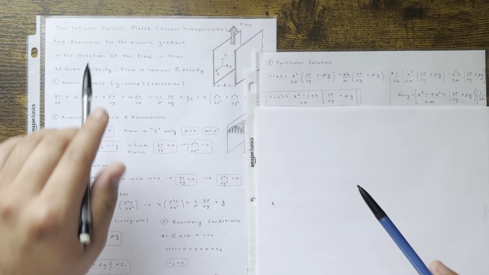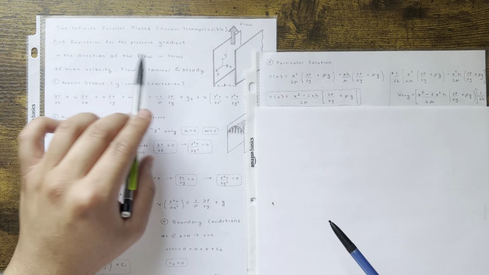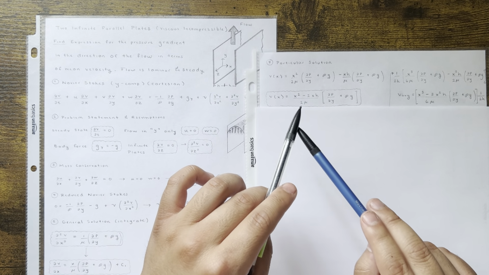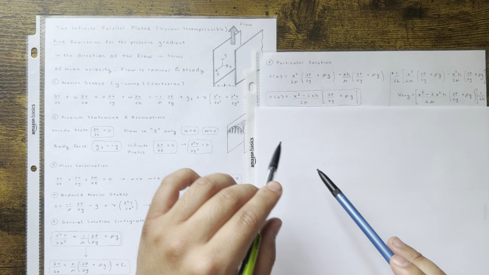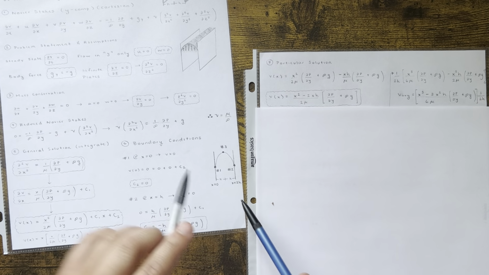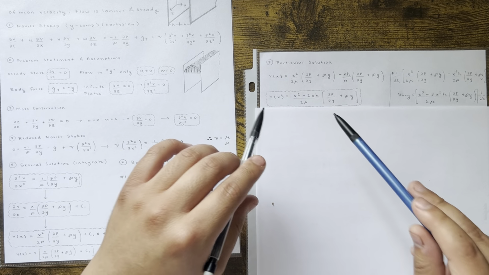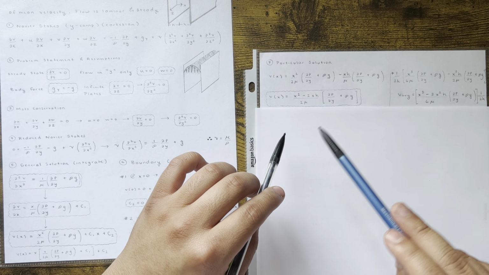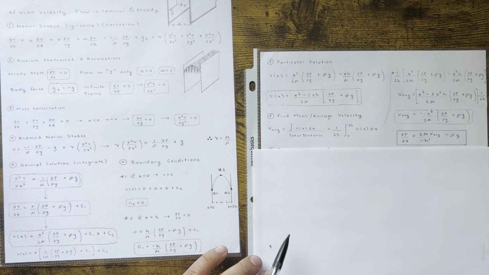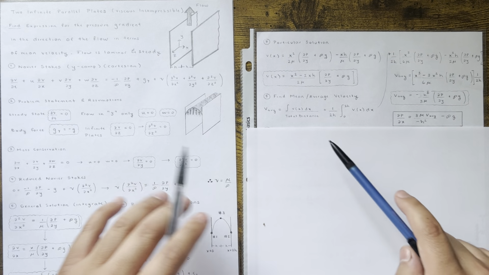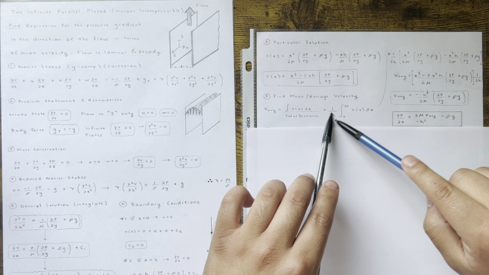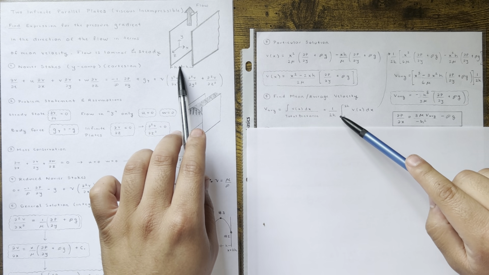Now to find the expression for the pressure gradient, in the direction of the flow in terms of mean velocity, we have to get the mean velocity first, okay? This is not the mean velocity, this is the velocity profile. To get the mean velocity, all you do is integrate this with respect to your distance, in this case, 0 to 2h, and you divide it by the total distance, which is 2h, okay? So that's what I did here, okay? Right there. The mean average velocity is just v of x integrated from 0 to 2h, and then you divide it by your total distance. In this case, is 2h, okay?